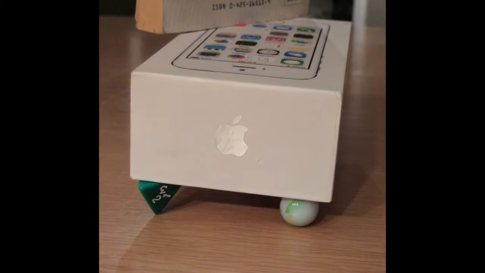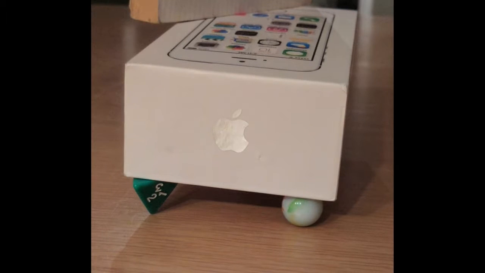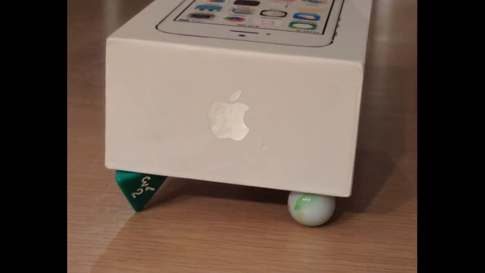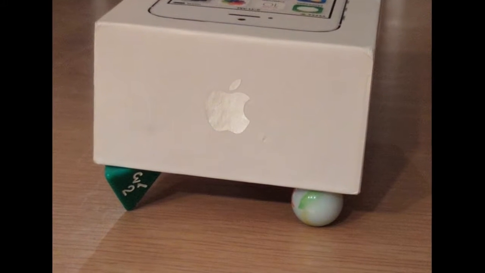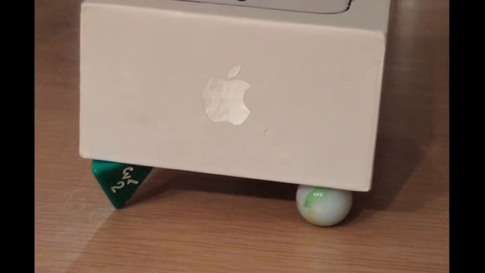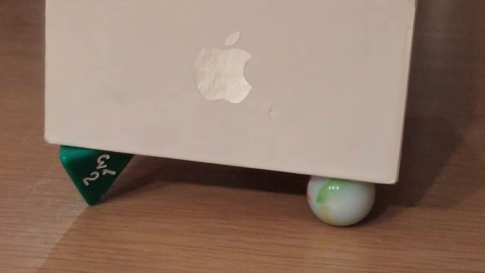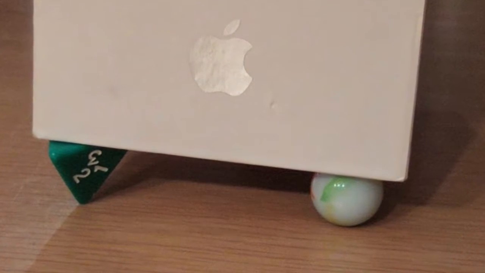The forces being applied to the triangular dice, marble, and miniature turtle originate from the downward force of the big shell, small shell, book, and iPhone box, and gravity pushing down on either the triangular dice, marble, or turtle. The upward normal force comes from the table pushing up on these objects.